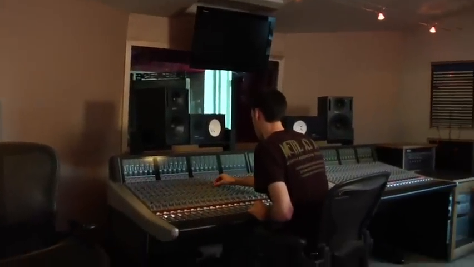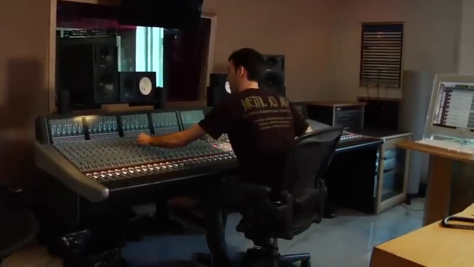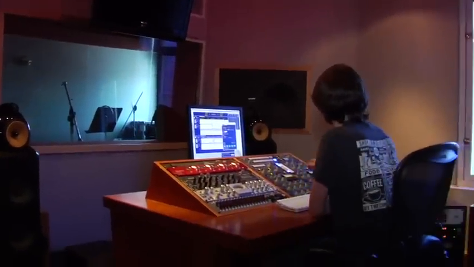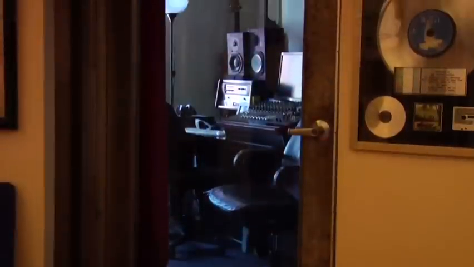I'm David Grafa, and you're at the Cutting Room Studios in New York City. We have Studio A, which houses our SSL Duality. We have Studio B, which is our mastering suite and post-production facility. We have 2 producer rooms.